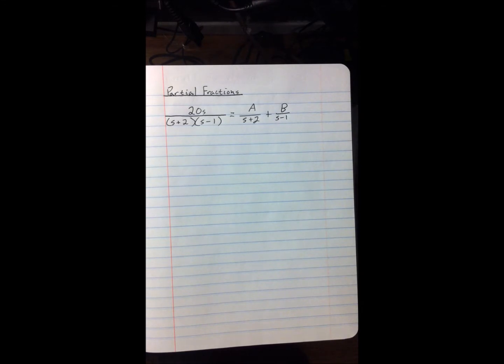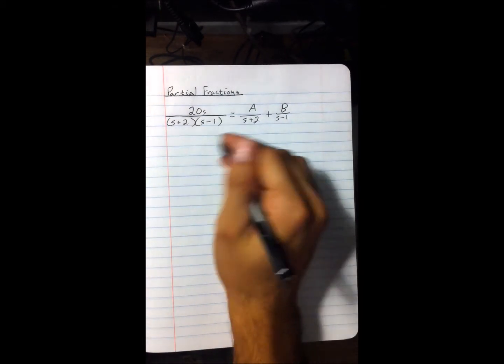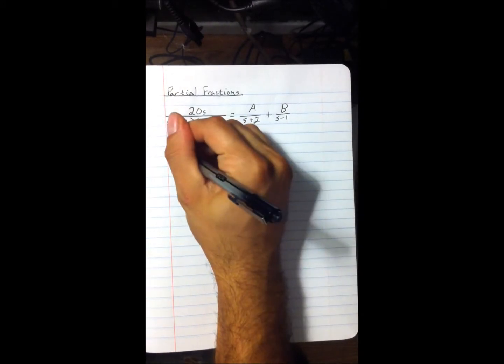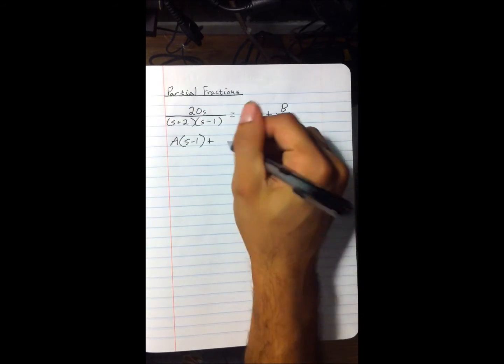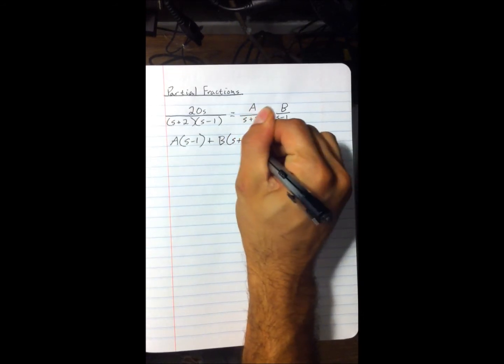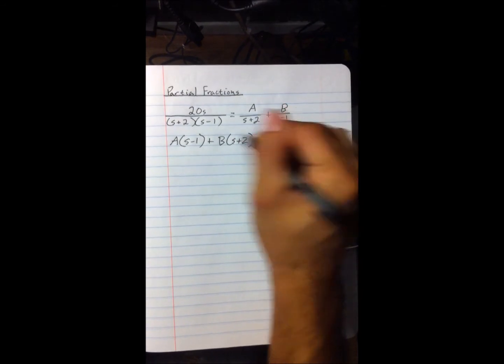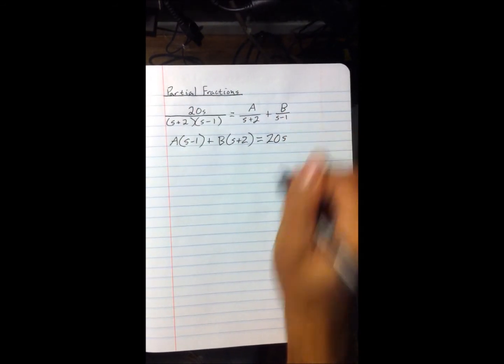And now you need to figure out what you can make A and B to make these two equal equations. And how I do this is just multiply everything by the lowest common denominator, which is this quadratic right here. So if you multiply A by this, you're left with A times s minus 1. And if you do the same for B, you're left with B times s plus 2. And then you do that with 20s and you're just left with 20s.